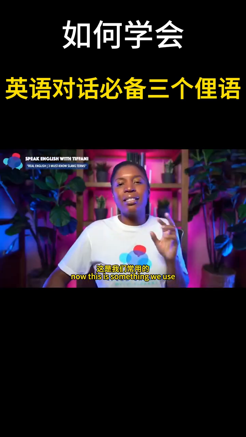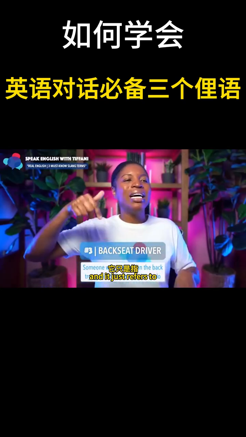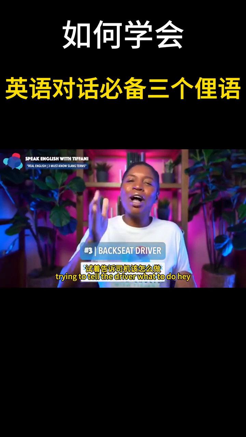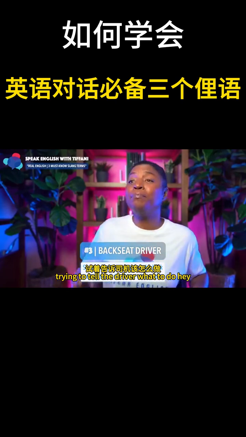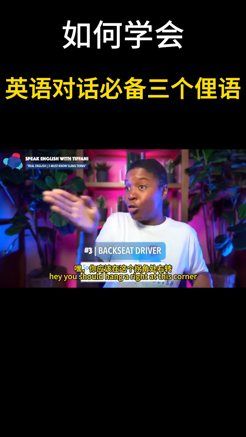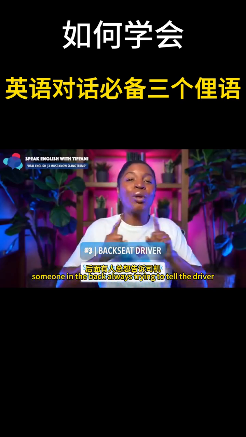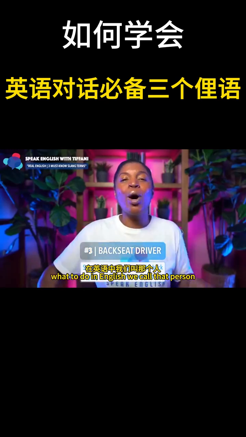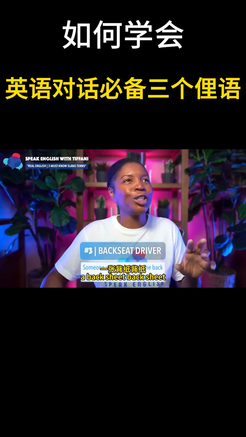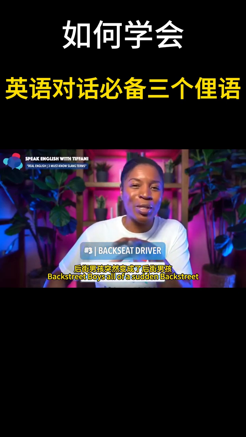Backseat driver. Now, this is something we use very often as well in English, and it just refers to someone who is always in the back trying to tell the driver what to do. Hey, oh, you missed your turn. Hey, you gotta go to the left. Hey, you should hang a right at this corner. Someone in the back always trying to tell the driver what to do. In English, we call that person a backseat driver.